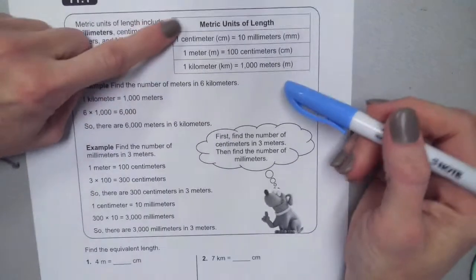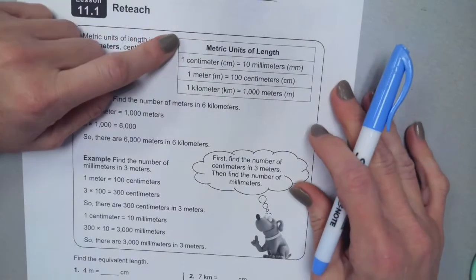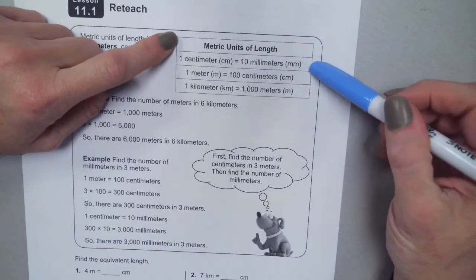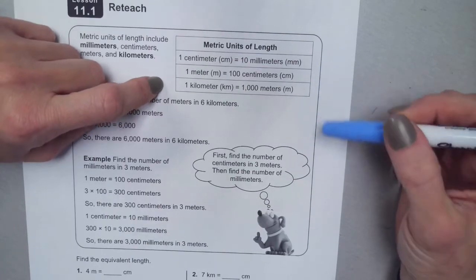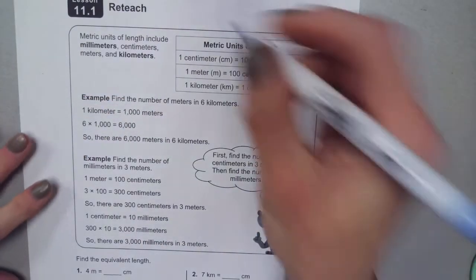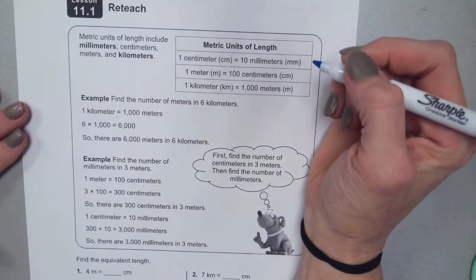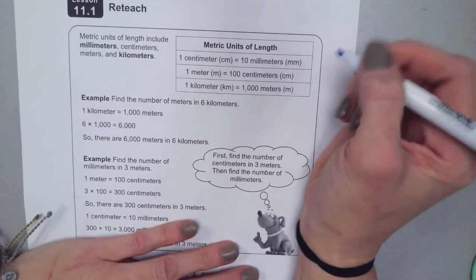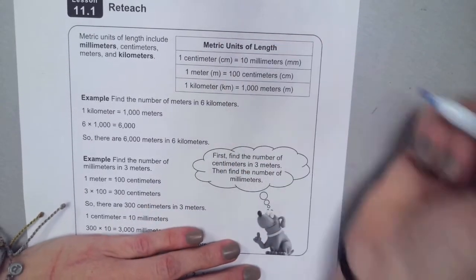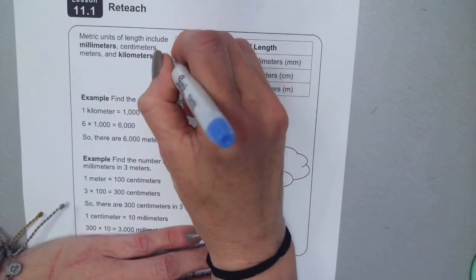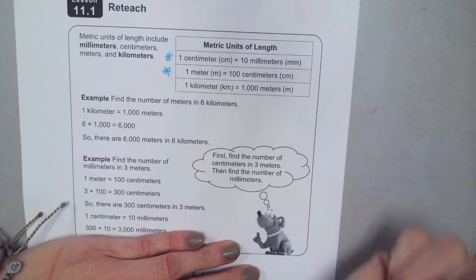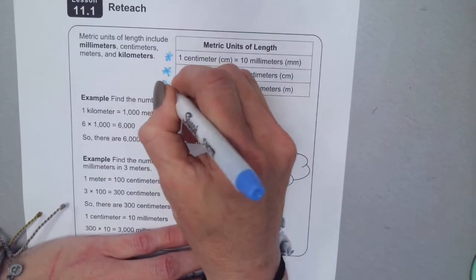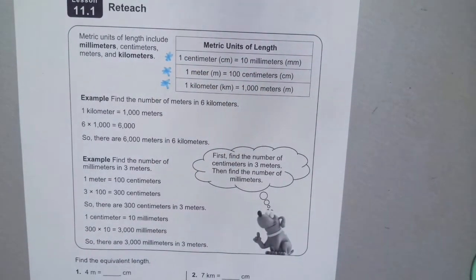So the most common metric units of length that you're going to see are going to be your millimeters, your meters, your centimeters, your kilometers. And these are the numbers to keep in mind. It takes 10 millimeters to equal a centimeter. It takes 100 centimeters to equal a meter. And it takes 1,000 meters to equal a kilometer.